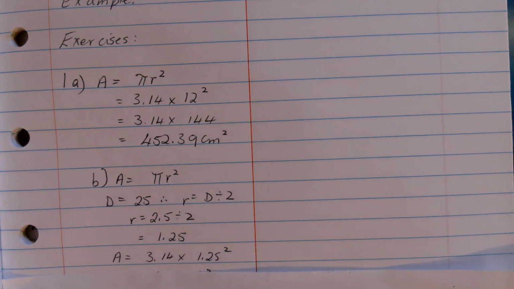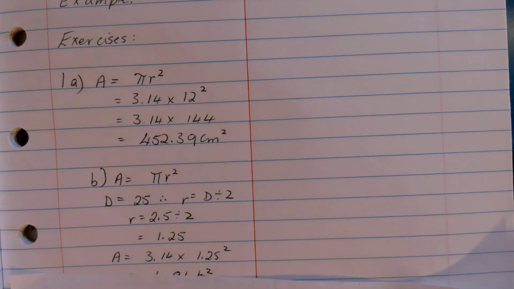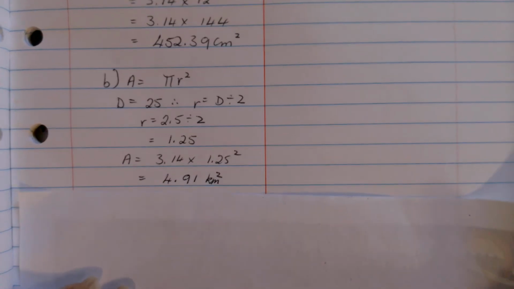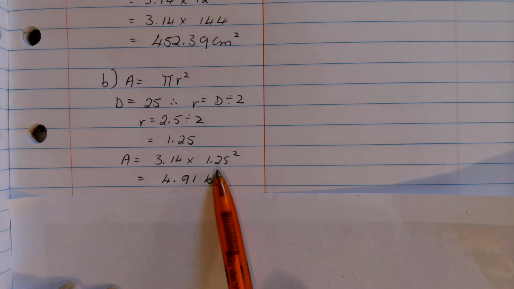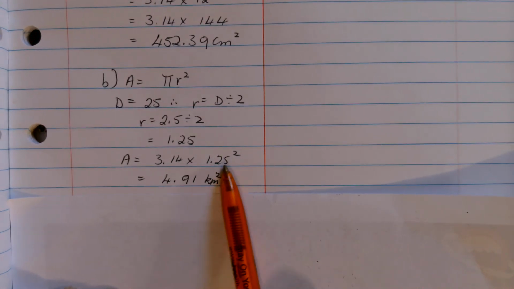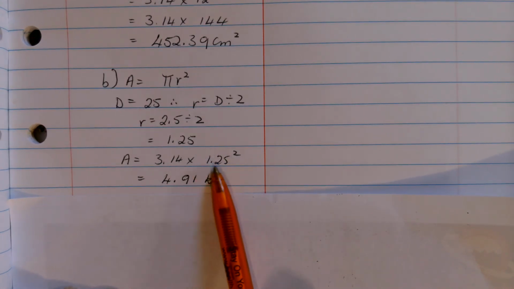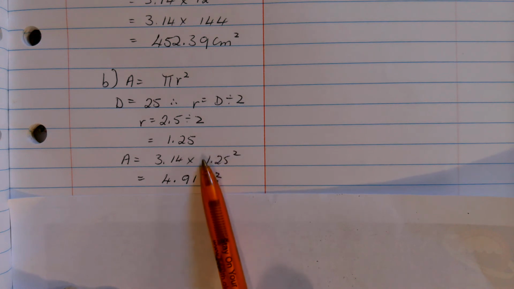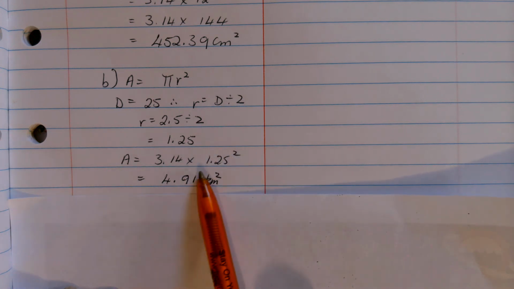We can now go back to our formula that we wrote up here and include this radius that we have just calculated. And then we use our calculator to square this number. Remember, squaring means that you multiply this number by itself 2 times.